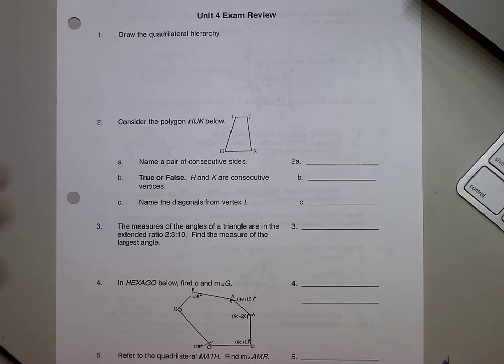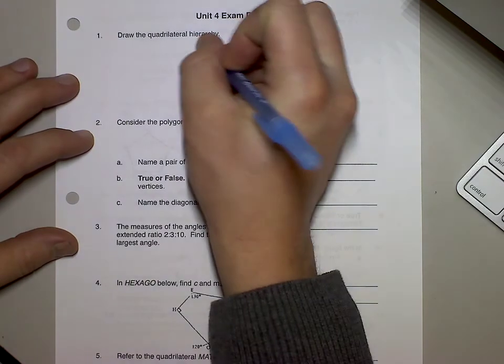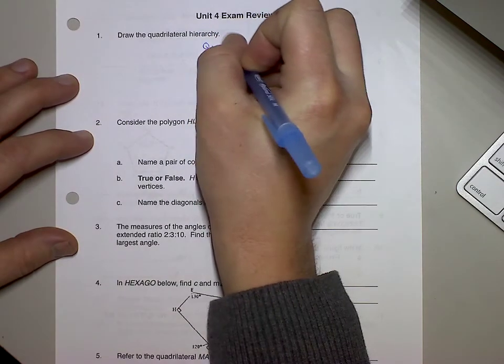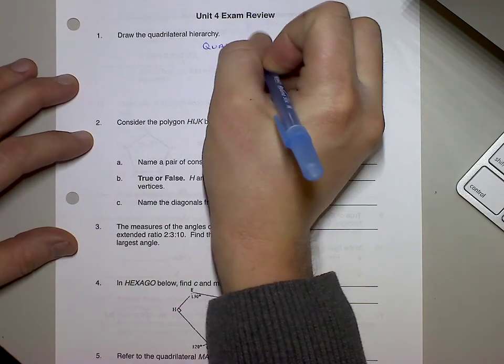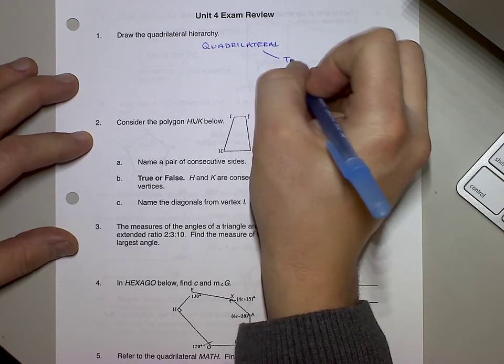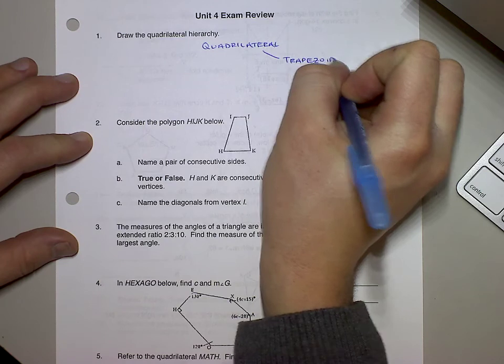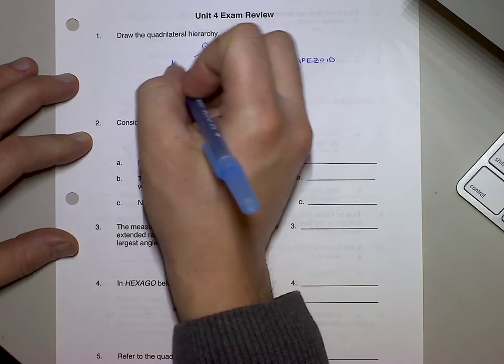Alright, Unit 4 exam review. The quadrilateral hierarchy. You gotta know this one. It starts off with quadrilateral. From there, it branches down to trapezoid on one side and kite on the other side.